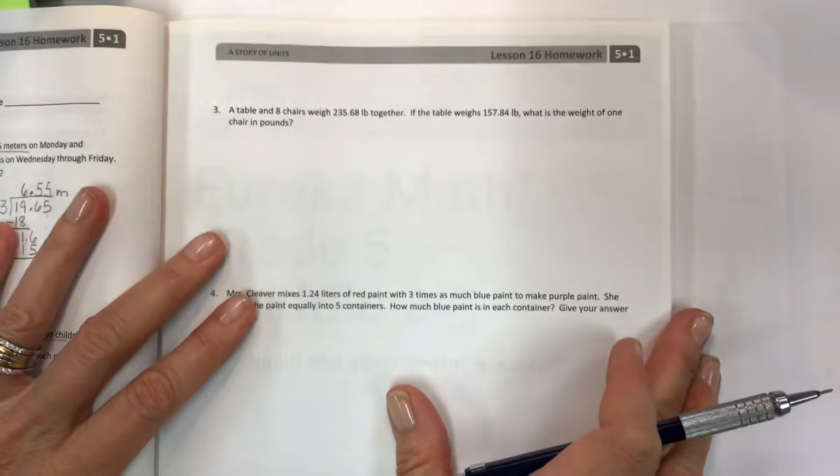Number 3. Here we go. Doing good. You're doing great. Doesn't it feel nice to kind of understand a little bit?